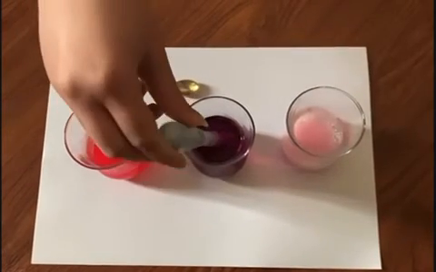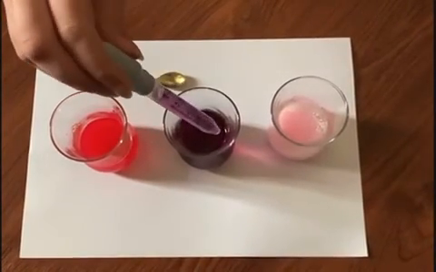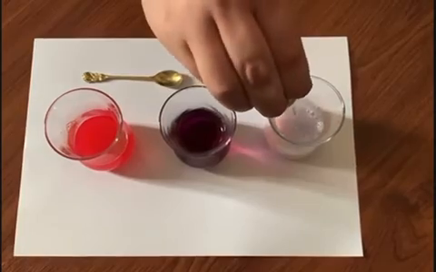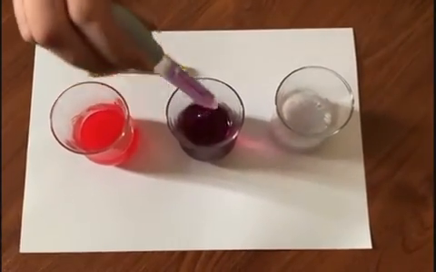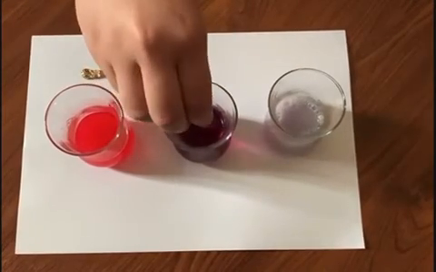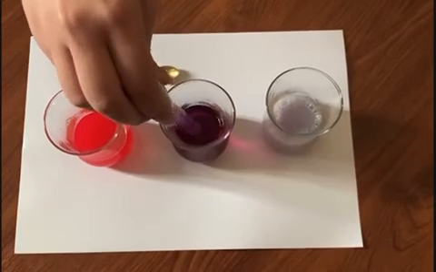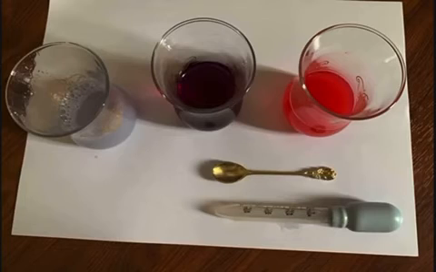And now you add 10 milliliters of the red cabbage juice to the soap solution using a dropper, which then turned to a blue color, which indicates that the solution is basic, which is on a pH scale more than 7.